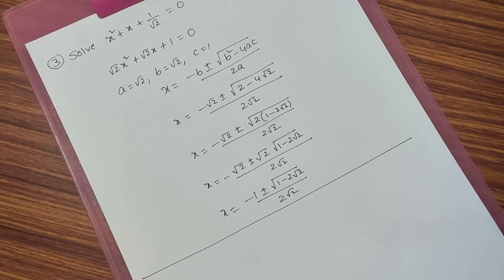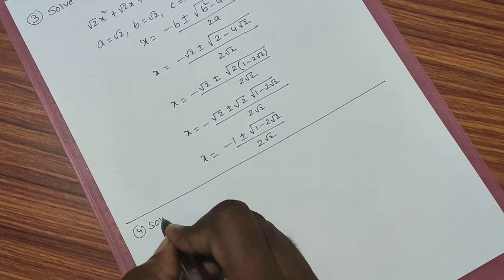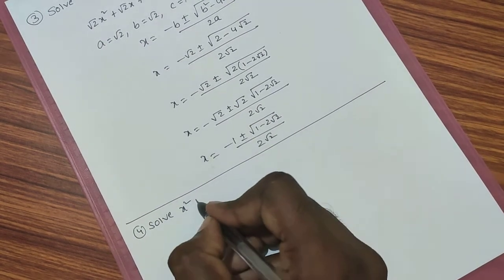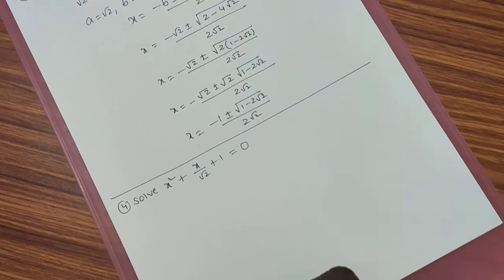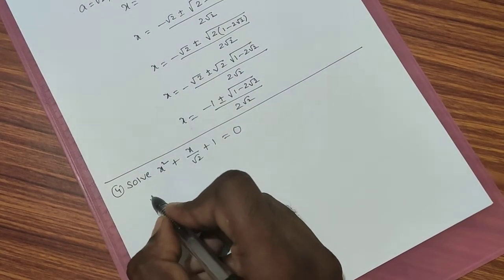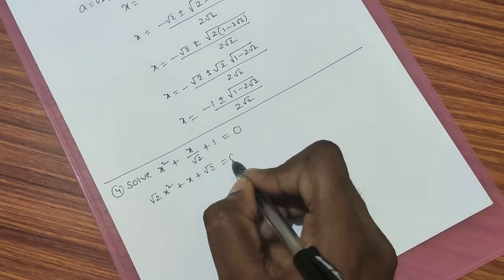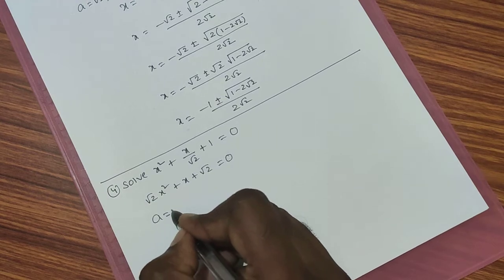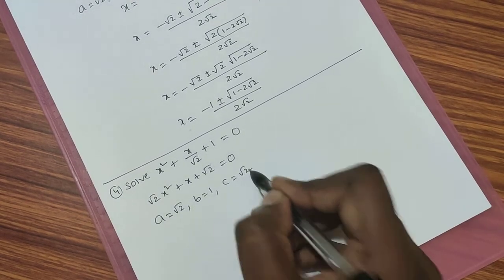Okay, same model, we will discuss one more question, that is also the same method, that is the fourth question. Solve x square plus x by root 2 plus 1 is equal to 0. It is also first to cross multiply: root 2 x square plus x plus root 2 is equal to 0. From this equation, a value root 2, b value 1, c value root 2.